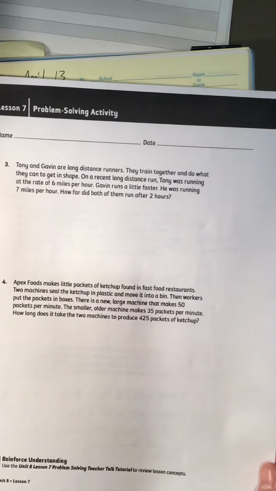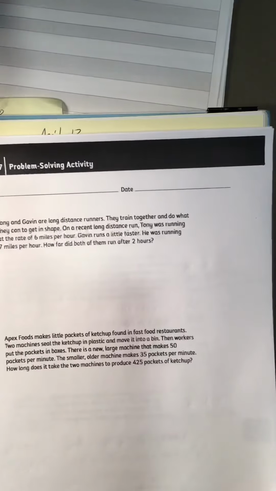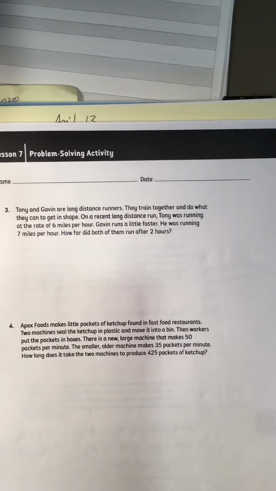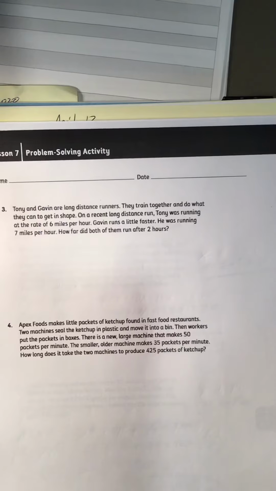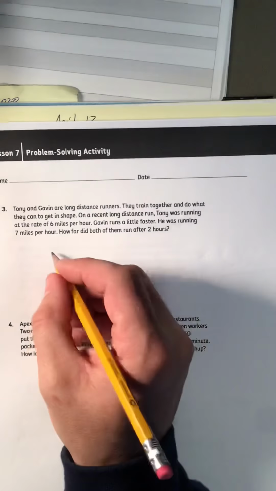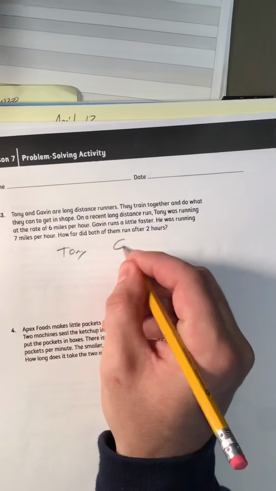Problem number 3. Tony and Gavin are long distance runners. They train together and do what they can to get in shape. On a recent long distance run, Tony was running at 6 miles per hour. Gavin is running a little faster, 7 miles an hour. How far did both of them get in X miles? So now we've got Tony and Gavin.